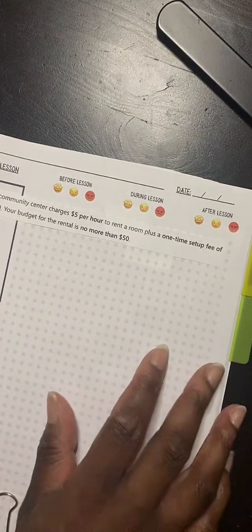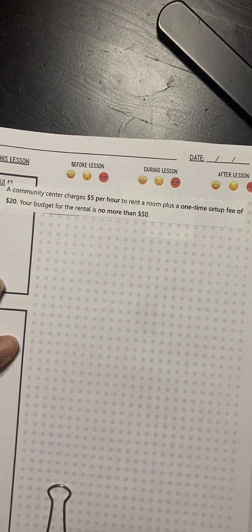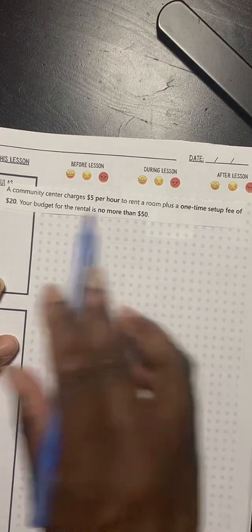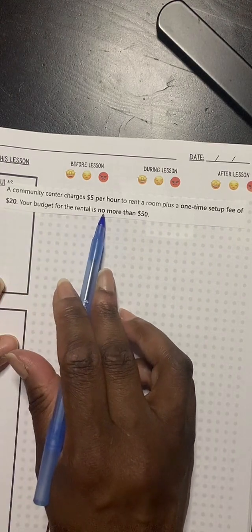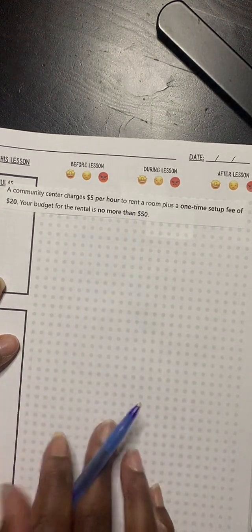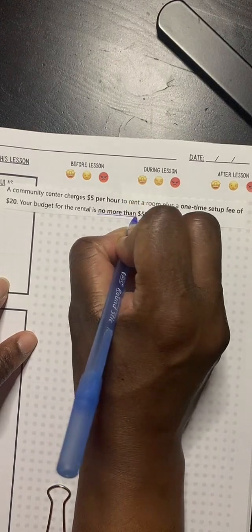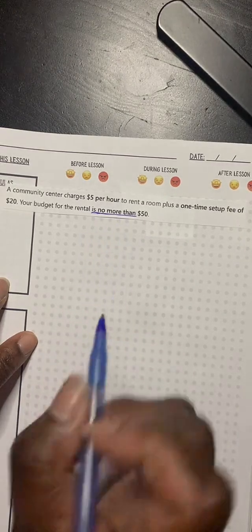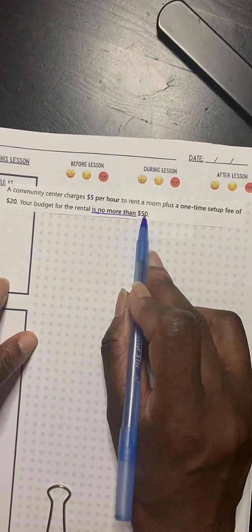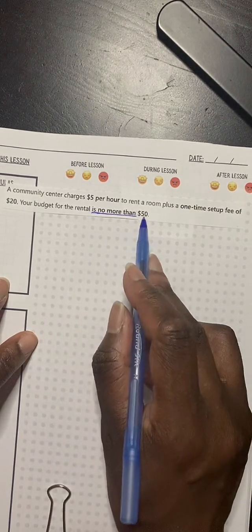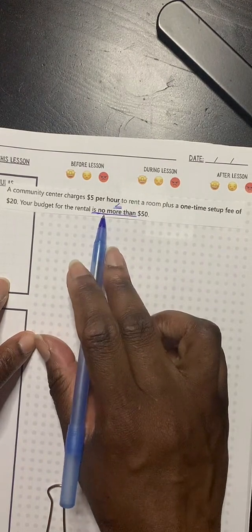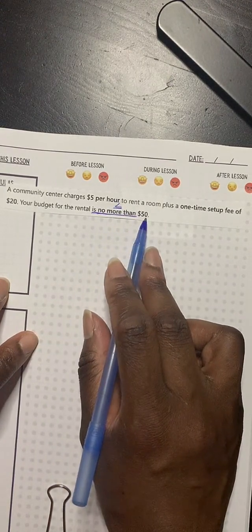All right. So, here we go for the next one. So what we have is a community center charges $5 per hour to rent a room plus a one-time setup fee of $20. Your budget for the rental is no more than $50. So when I see no more than, I'm thinking of an inequality. Okay, especially when it says is no more than. Okay, so if it's no more than, that means the 50 is the highest that I can go. I can get less than 50, but the highest I can go is 50. So we're saying it's going to be less than or equal to, because it says no more than 50, but it didn't say it couldn't equal 50.